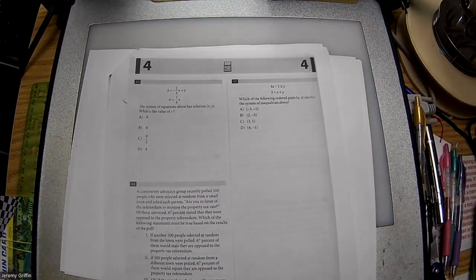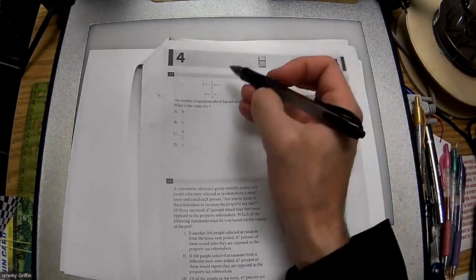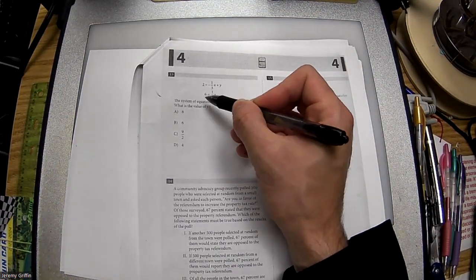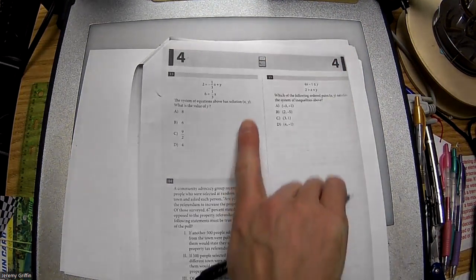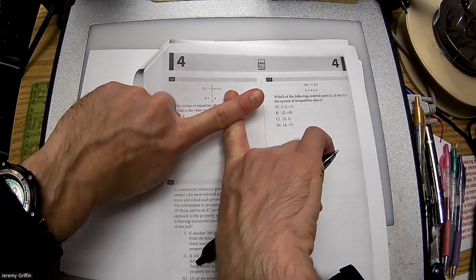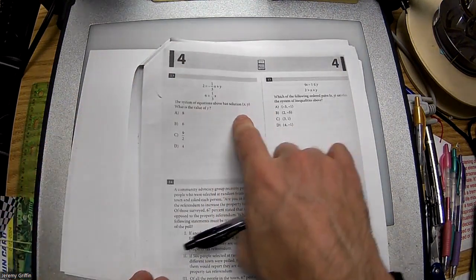Number 13. A system of equations has solution x, y. What is the value of y? How many of you notice that the second equation is just a vertical line? Is that x equals 18? So there's one vertical line, x equals 18, and some other line, so that they cross at 18 something.